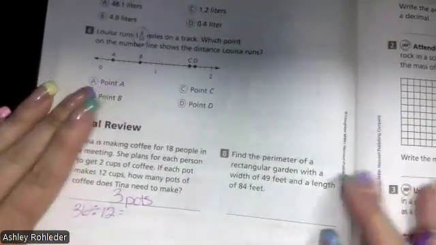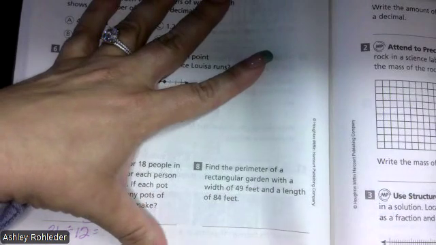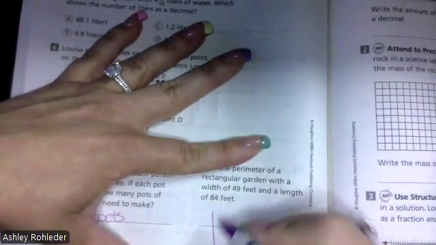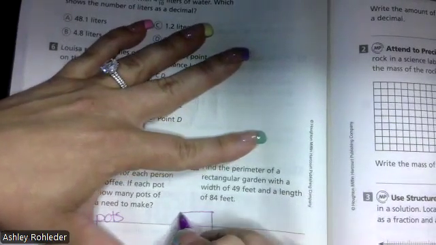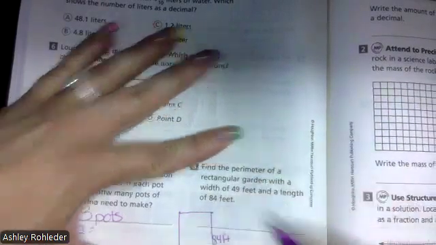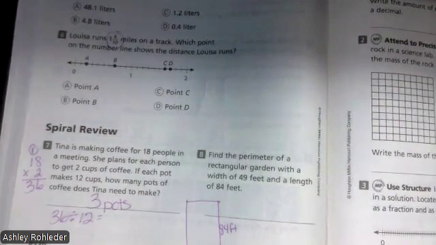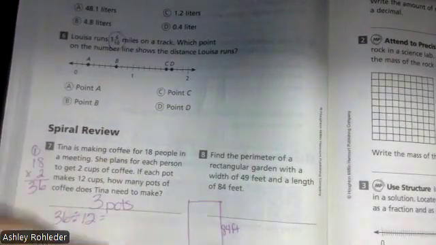Find the perimeter of a rectangular garden with a width of 49 feet and a length of 84 feet. How do I find perimeter? No, that's area. How do I find perimeter? Oh, length plus length plus. So you add all the sides, right?